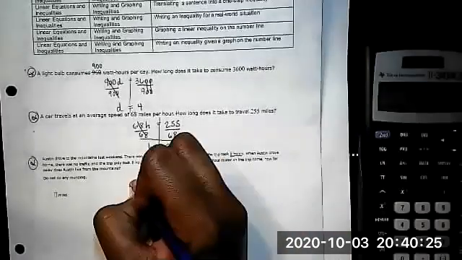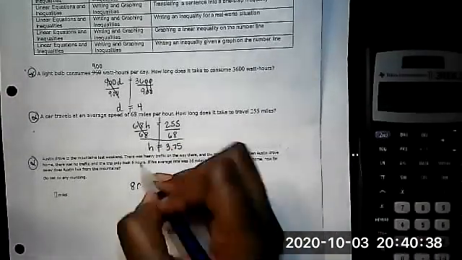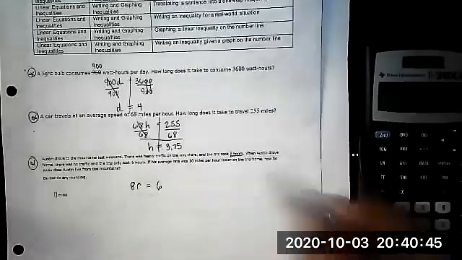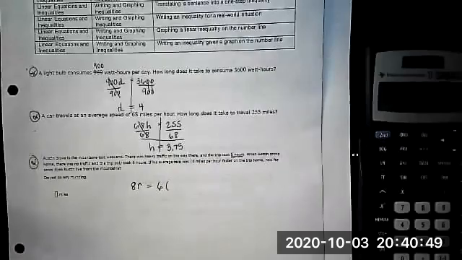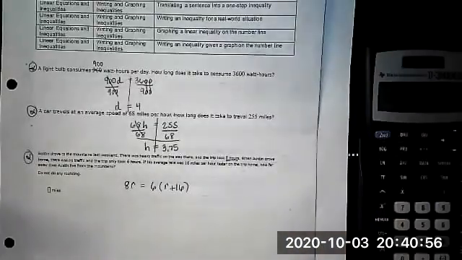The same trip coming back took 6 hours. If his average rate was 16 miles faster on the trip home, so whatever the rate was on the way home, it was whatever the rate was plus 16, because it was faster on the way home.